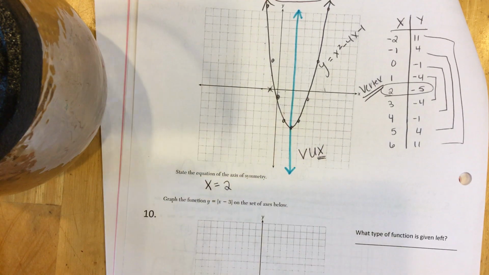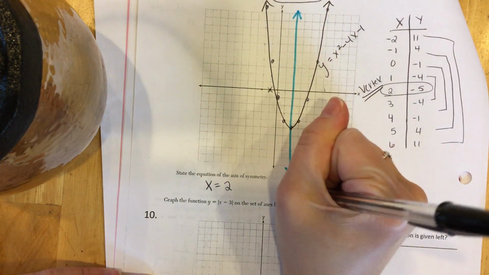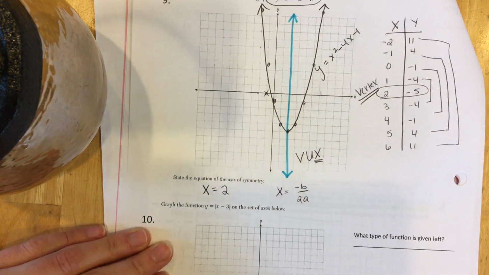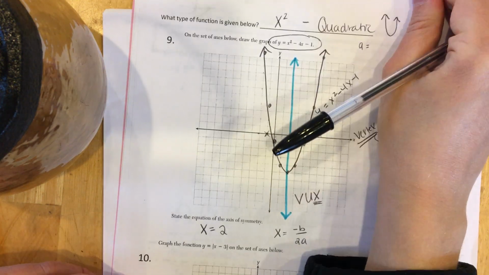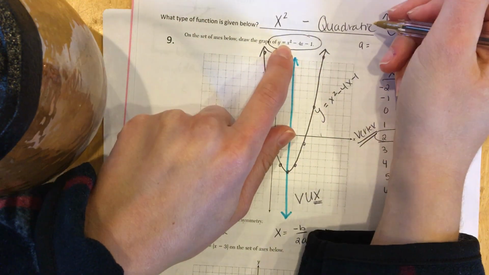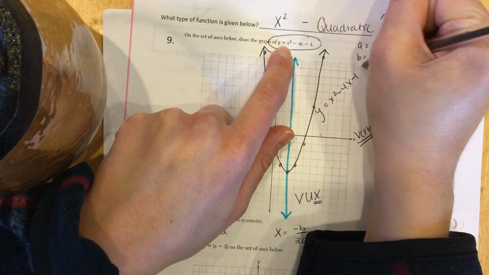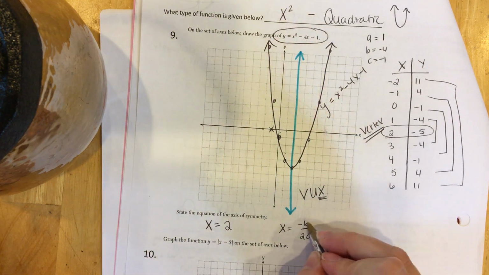Okay, the other way to solve that algebraically, if they ever said algebraically, you'd have to do the formula, which is x equals -b over 2a. And remember, your a is the number in front of your x squared. So we don't have a number there, so we know it's 1. Your b is -4, your c is -1. So I'm plugging in just my b and my a here.